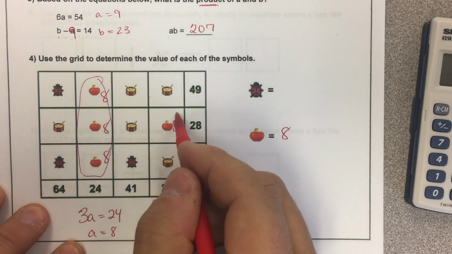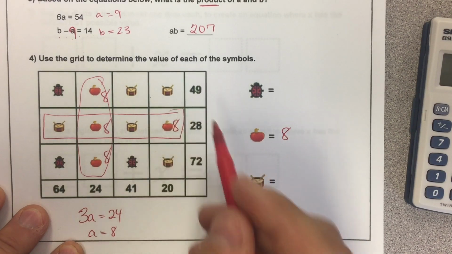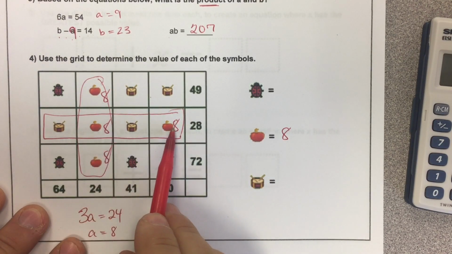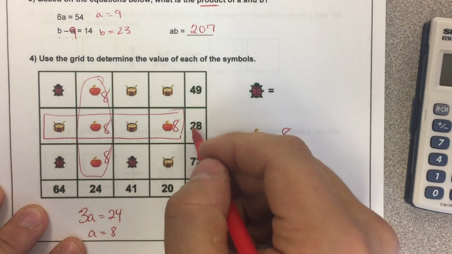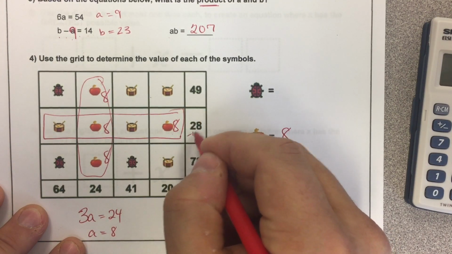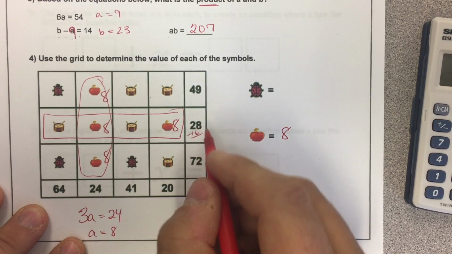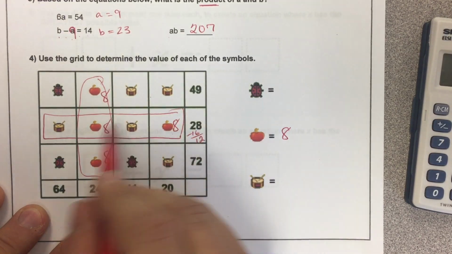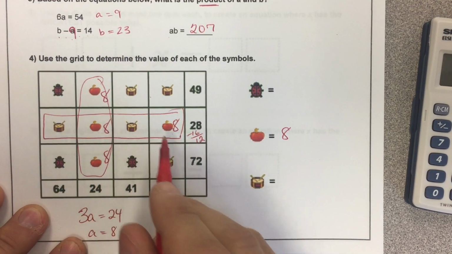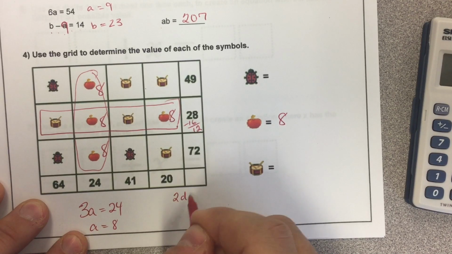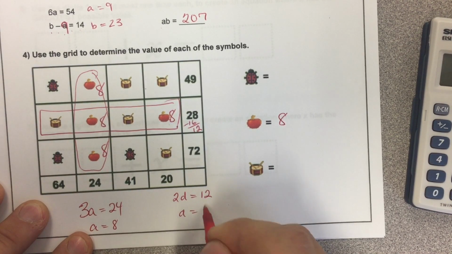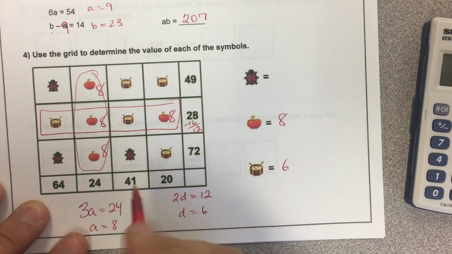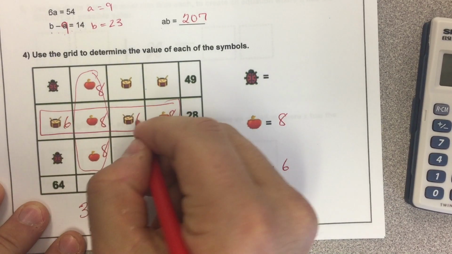The next place I'm going to look is here, because I can see that I have 8 and 8. So I can get rid of those two. I can subtract those two. So I'm going to subtract 16 from 28. And if I subtract 16 from 28, I get 12. And so these 2 drums make up 12. That's kind of like 2 drums equal 12. And so 1 drum equals 6. So every time there's a drum, I'm going to say that that's 6.